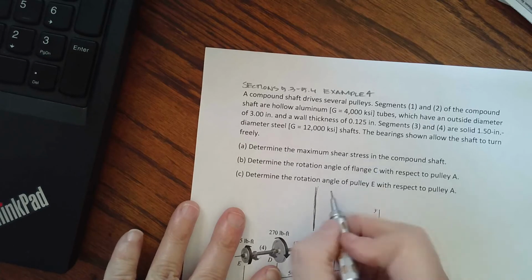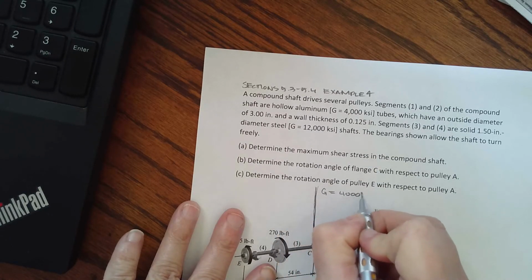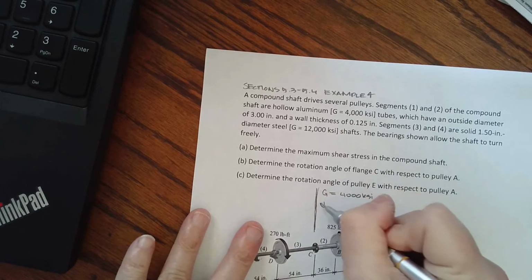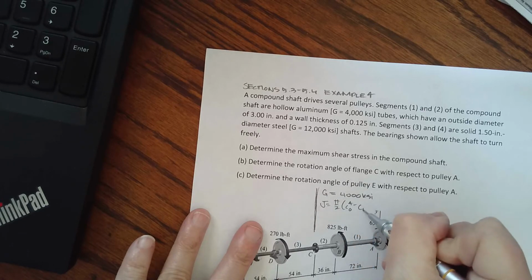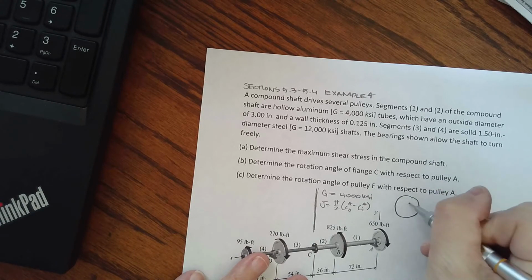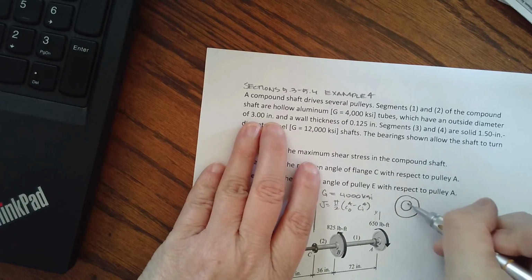It's hollow. It's got a shear modulus of 4,000 ksi. And if it's hollow, we're going to have pi over 2 times C outer to the fourth minus C inner to the fourth. If I look at my tube, it looks something like this, with an outside diameter of 3 inches.